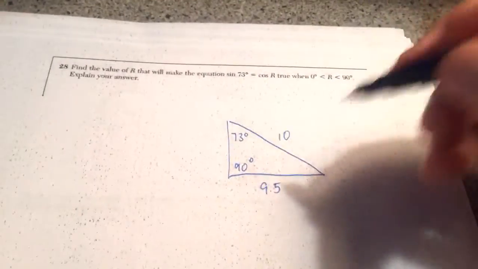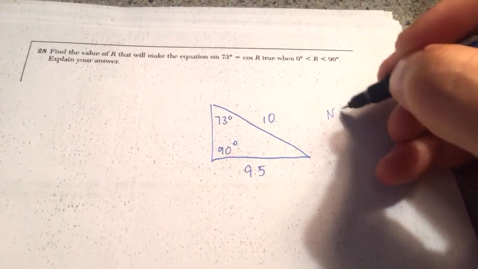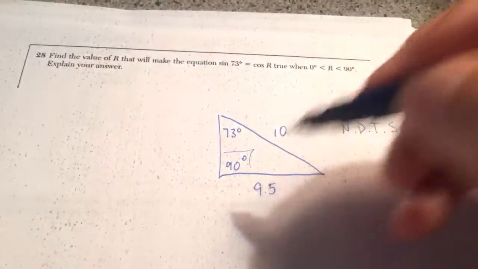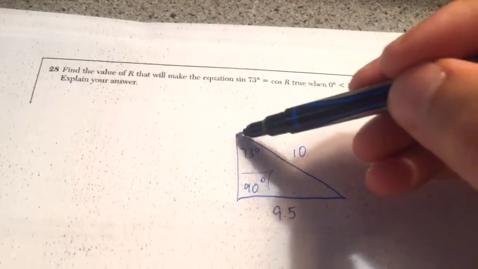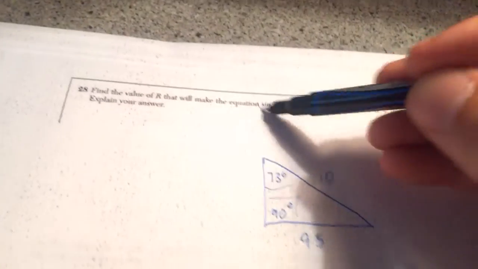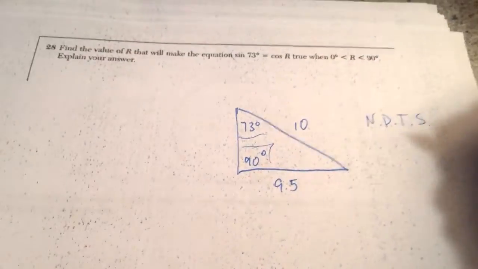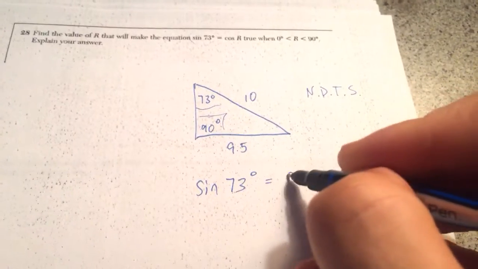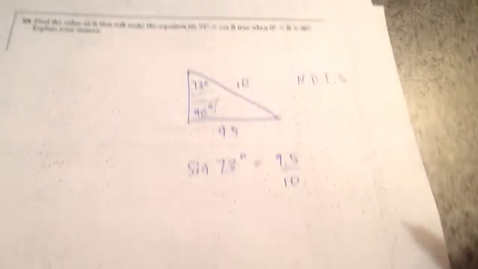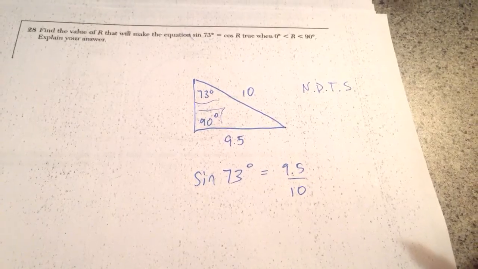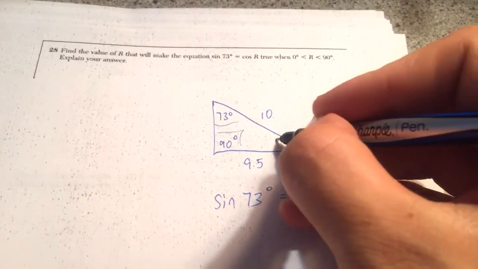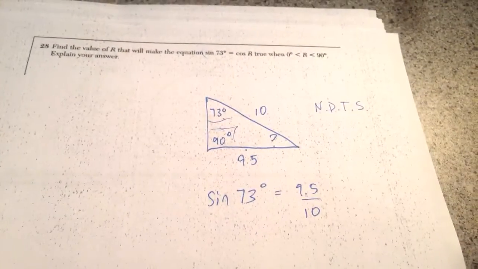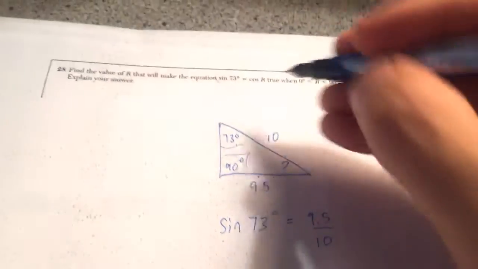In this case, if I drew a triangle, this might not be drawn to scale. It might not be drawn to scale, and if it's not, I apologize. It was a rough sketch. In this right triangle, you have approximately a 73-degree angle, which it says right there. This is my 90-degree angle. Okay, so the sine of 73 is 9.5 over 10. They want you to find a value. Sine is the opposite over hypotenuse. So what they want you to do is find a value for this missing angle.